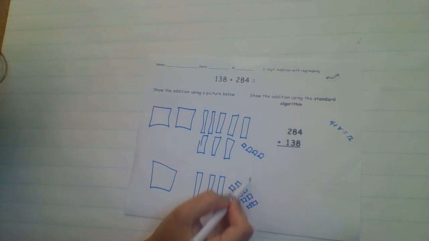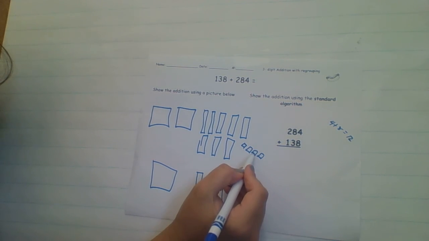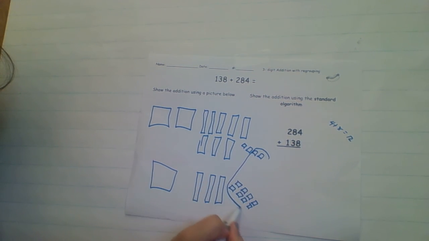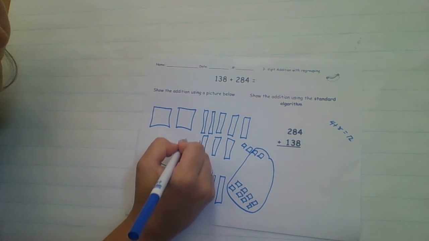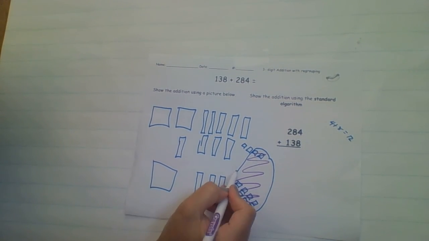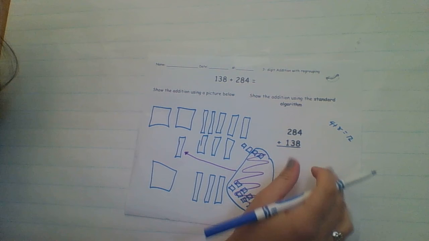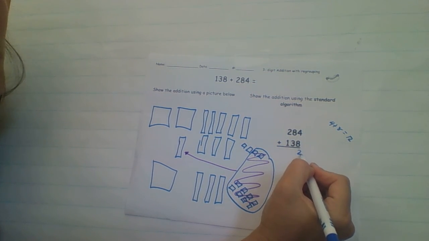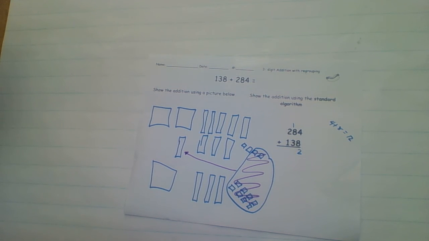So here I have 12 ones. 1, 2, 3, 4, 5, 6, 7, 8, 9, 10. I'm going to group these up and transform them into a new 10. And again, once I do that, I don't want to recount them at the end, so I'm going to shade them and show my new 10 that I've just regrouped. And over here in our standard algorithm, I'm going to take our 2 ones and put them down here and add our 1 ten up to our tens column.